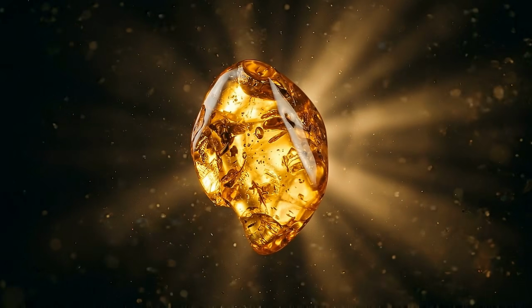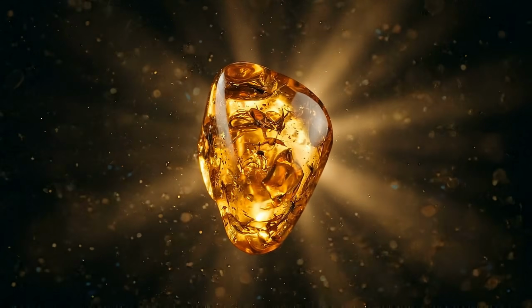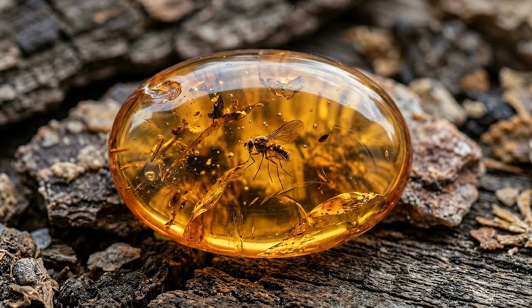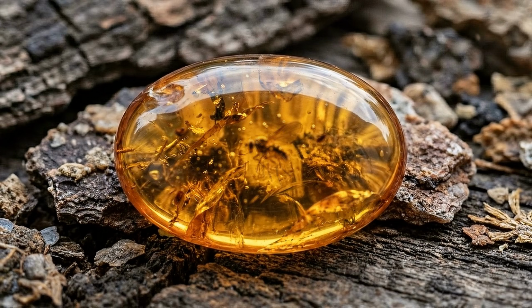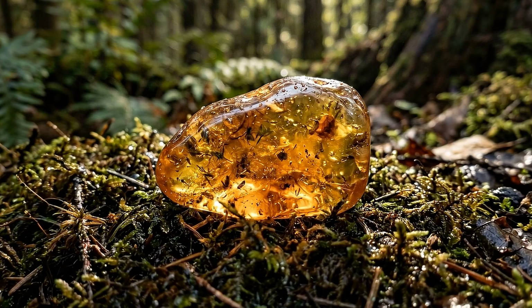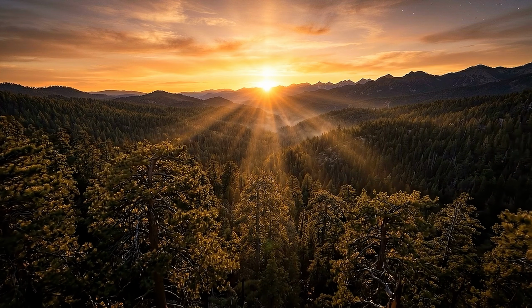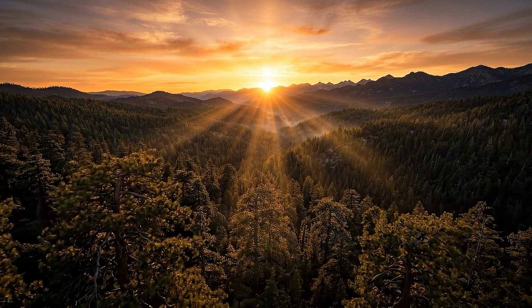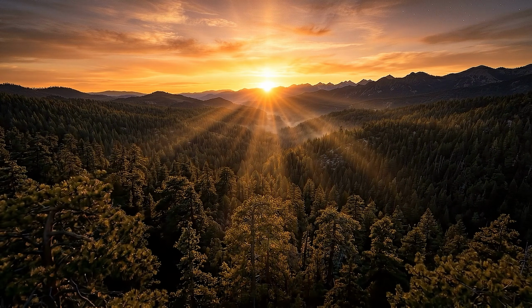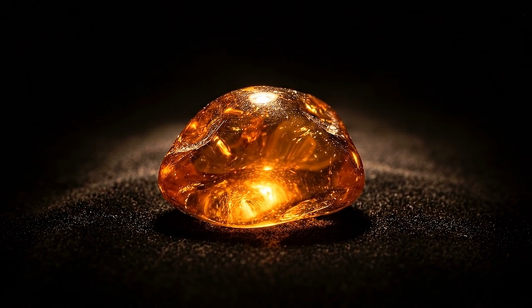It remains a frozen droplet of time suspended in golden light. A complete microworld, locked in ancient tree resin, preserving ancient atmosphere and life for eternity. Nature's ultimate physical record of prehistoric Earth. The story of Earth's air and life, trapped in resin. The frozen droplet of time, amber.